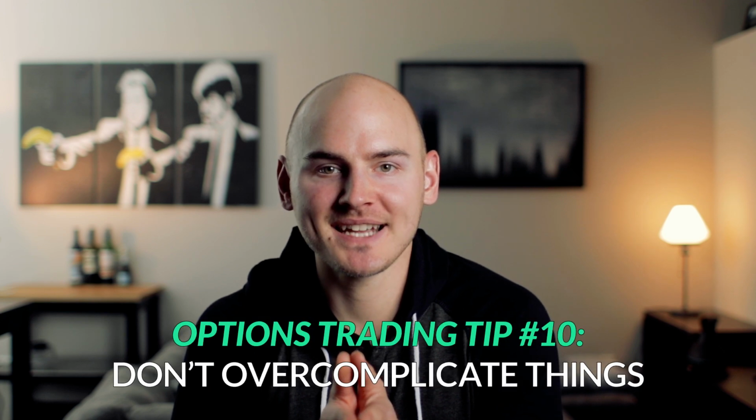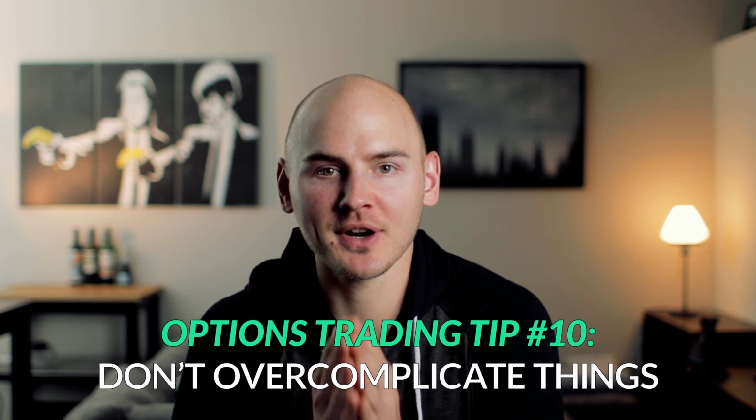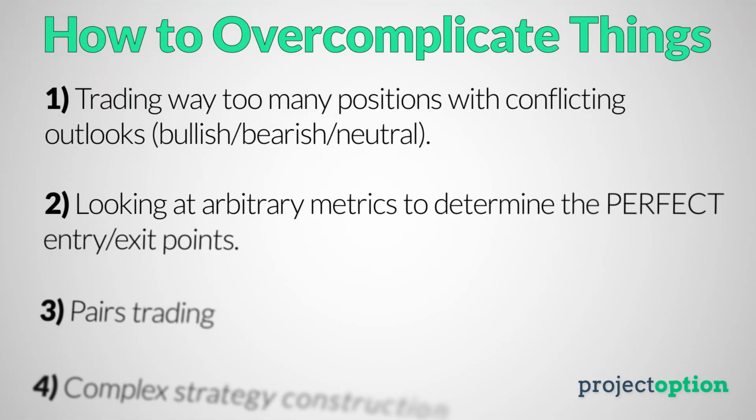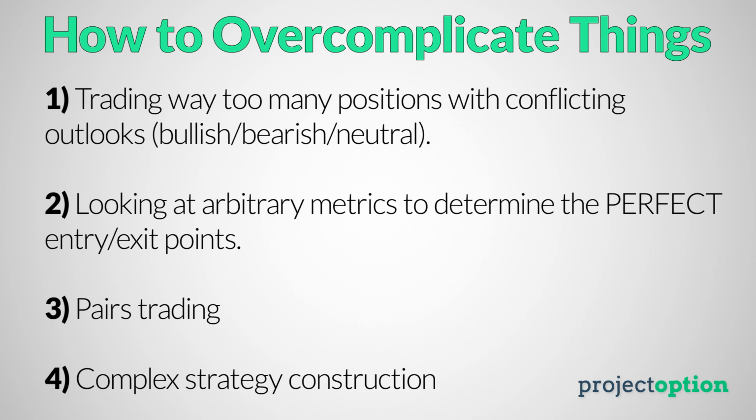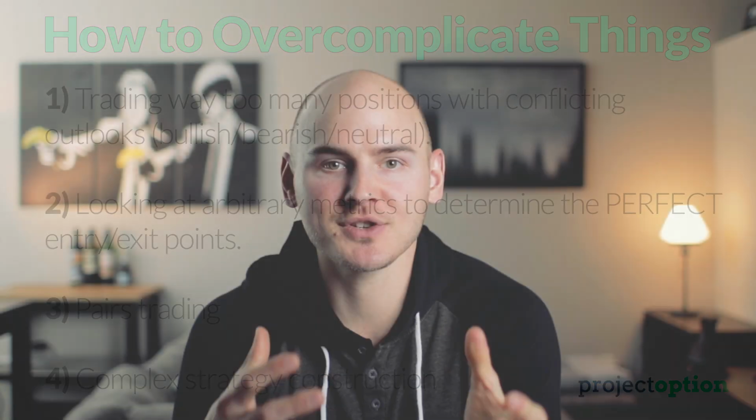Options trading tip number 10 is to not overcomplicate things. I see all the time people trying to overcomplicate things, and with options, it's already complicated, but when you try to trade 15 to 20 different option positions in your portfolio, and you're looking at all these crazy metrics and arbitrary numbers to try to figure out when the optimal time to sell an option is or when the optimal time to buy an option is, it's just going to get too complicated, and it's going to be very hard to manage that portfolio, which is going to reduce your likelihood of success. Remember that simple is better because simple is easier to follow.